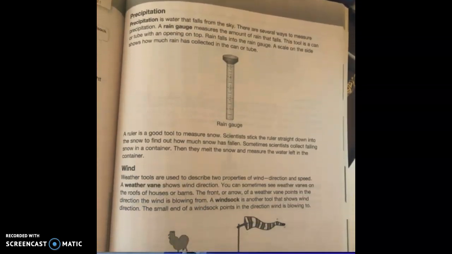Precipitation. Precipitation is water that falls from the sky. There are several ways to measure precipitation. A rain gauge measures the amount of rain that falls. This tool is a can or tube with an opening on top. Rain falls into the rain gauge. A scale on the side shows how much rain has collected in the can or tube.